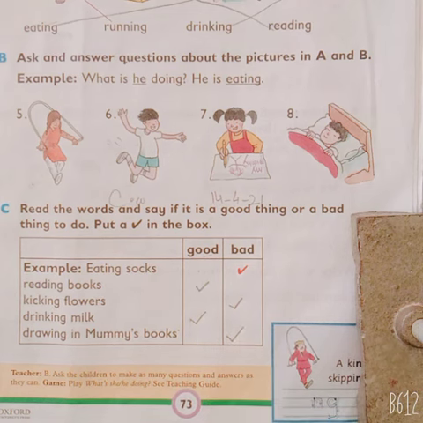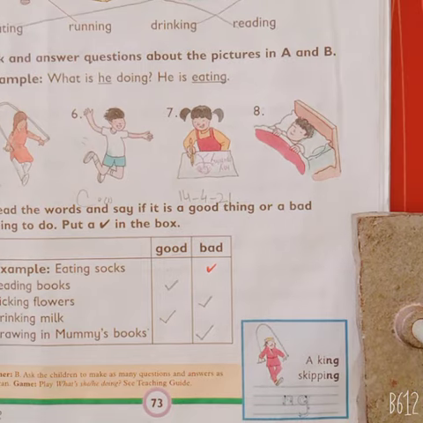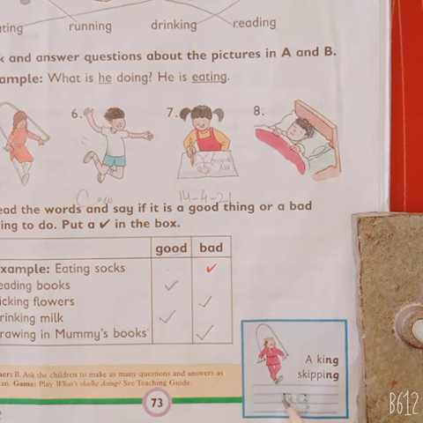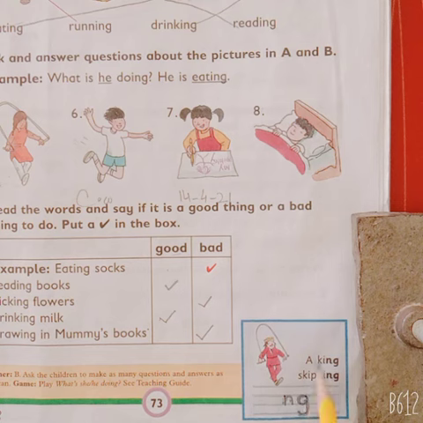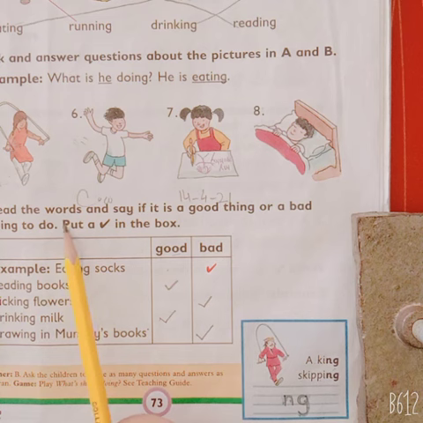Now kids, look here. Here's the king. Here's the king. A king skipping. King जो है वो क्या कर रहा है? Skipping कर रहा है. Trace here. NG. N and G. Skipping. A king skipping. Now kids, it's your turn to complete exercise C from book page number 73.